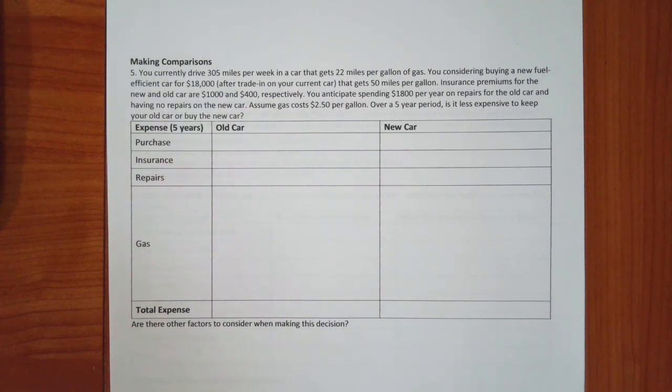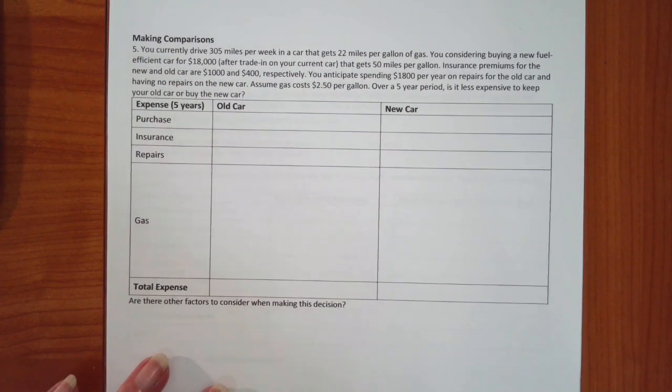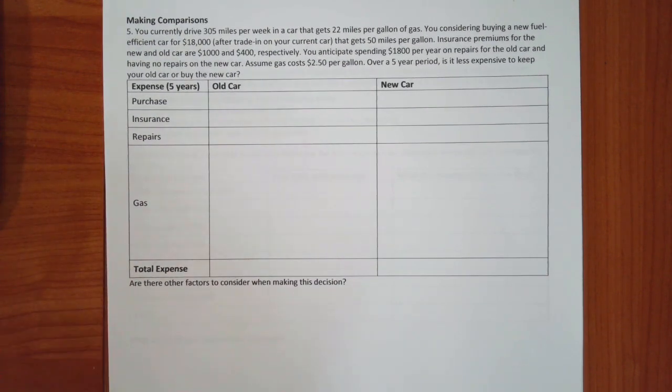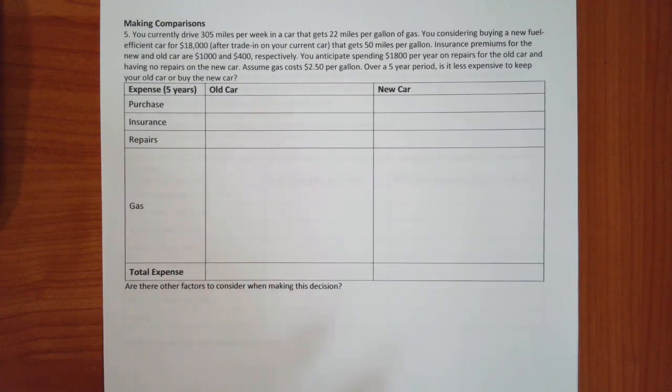Okay. Initial thoughts. I don't know what's going through your head right now about whether or not it would be cost effective. And notice at the bottom here, there are some other things to consider when you're thinking about buying a car. Okay, so let's look at the old car.